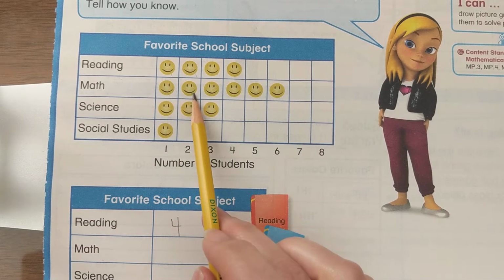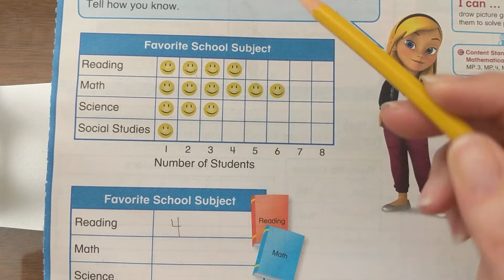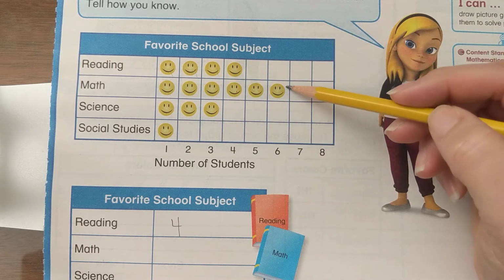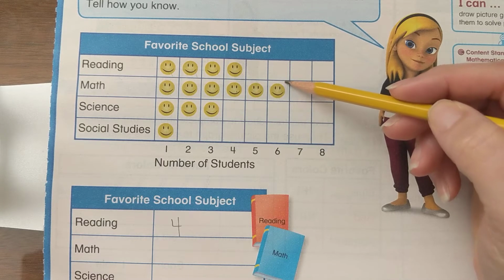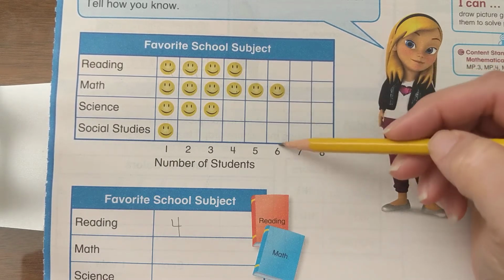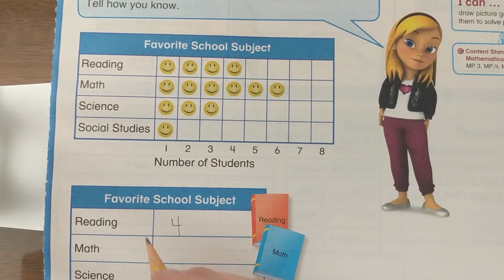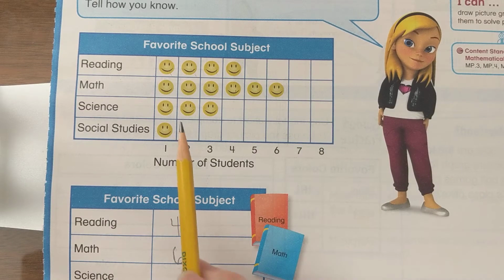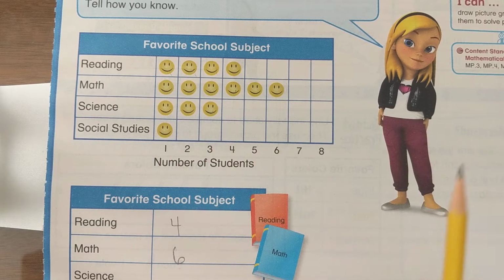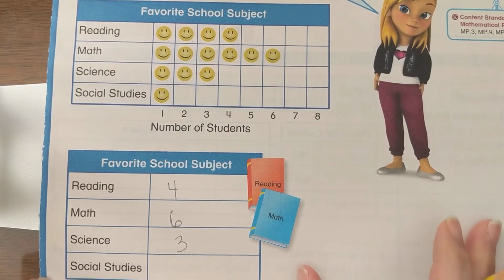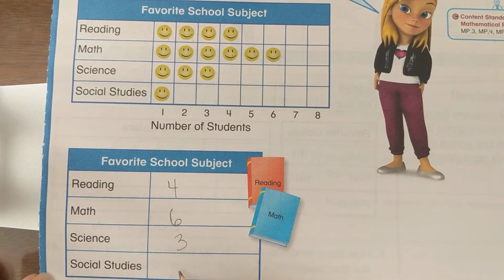Math, 1, 2, 3, 4, 5, 6. I could also, instead of counting, look to see, almost like a bar graph, what line it matched up with. It matched up with the number 6. Okay, science, I can see that there are 3. And social studies had 1.